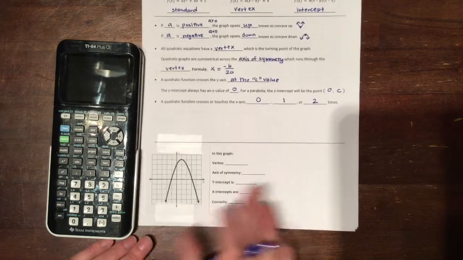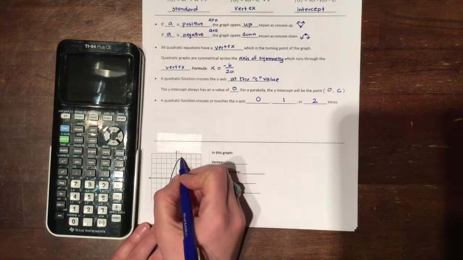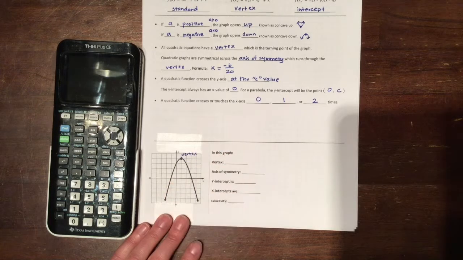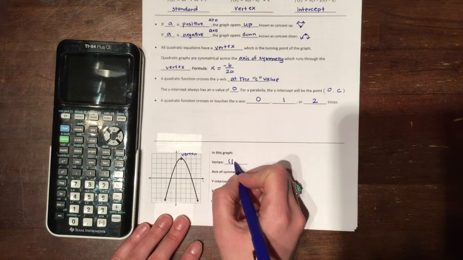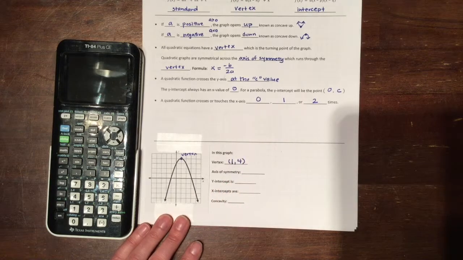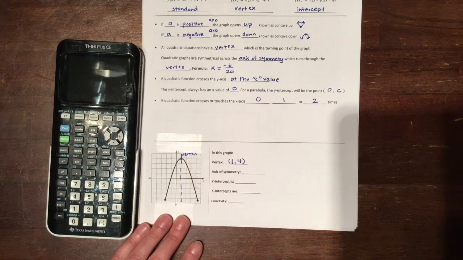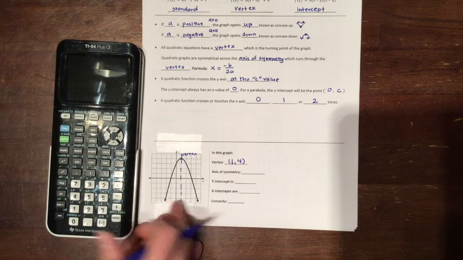So let's go ahead and take a look at this graph. So the vertex is that turning point. So notice here you've got a maximum. This is your vertex. And that maximum point is the ordered pair (1, 4). Your axis of symmetry is where I can fold the graph in half and it will land on each other. So it goes right through your vertex, and it is going to always be a vertical line.